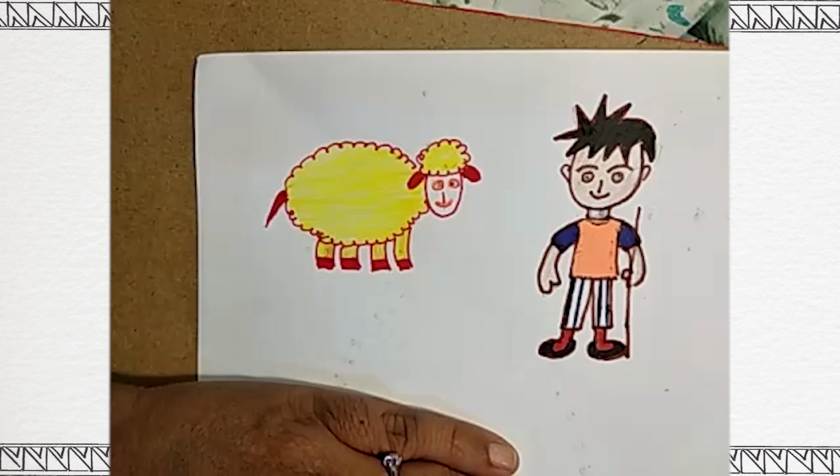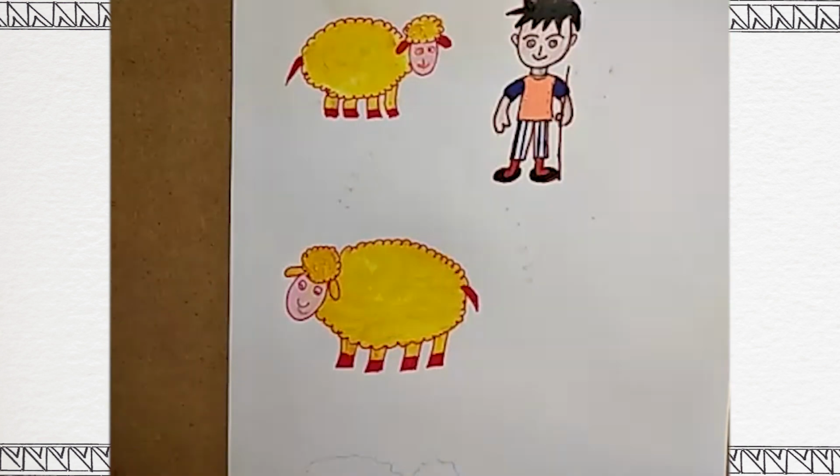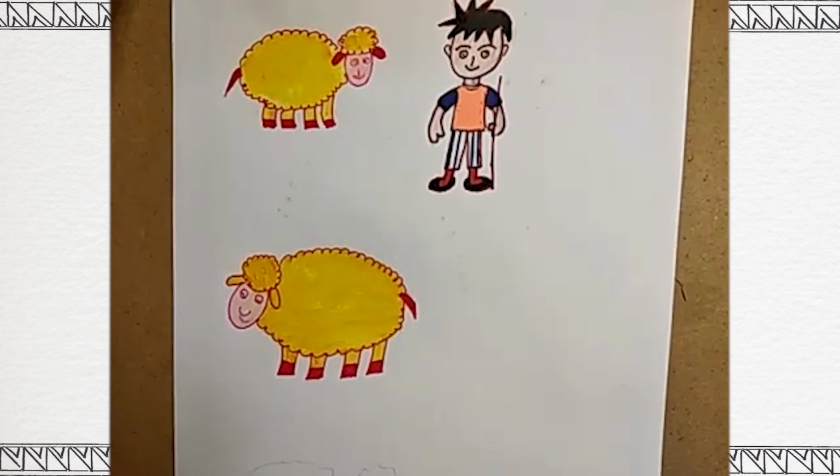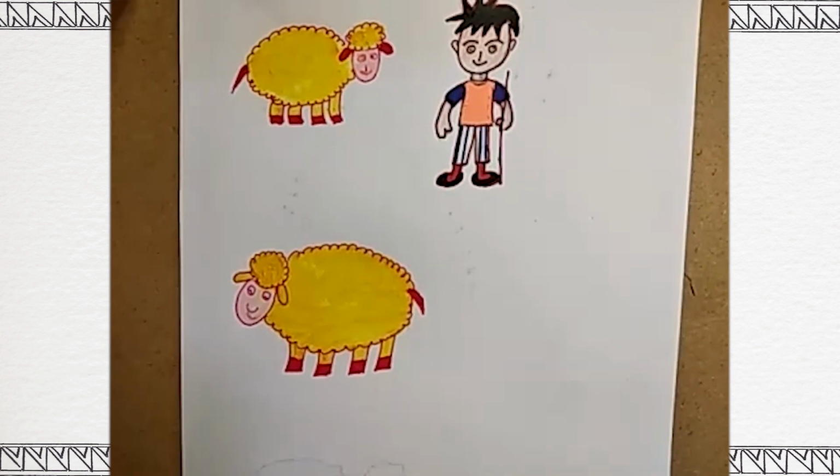Another day, he took his sheep and this is his other sheep. Again, the sheep were going for grazing. The boy was with the sheep and they went to the jungle. So again, the boy was there with this sheep and the other sheep. Then he really heard a very scary sound.